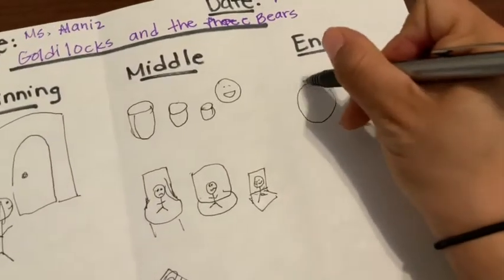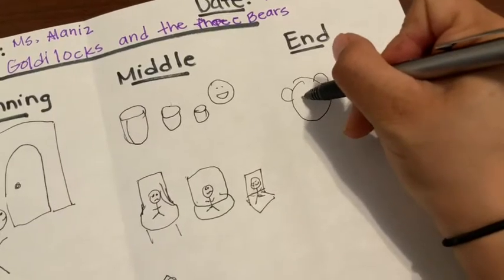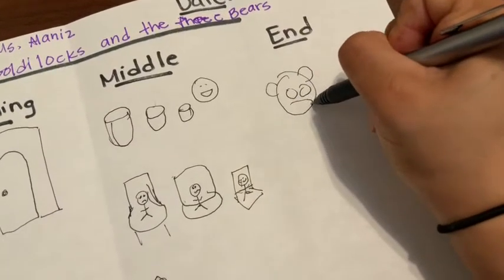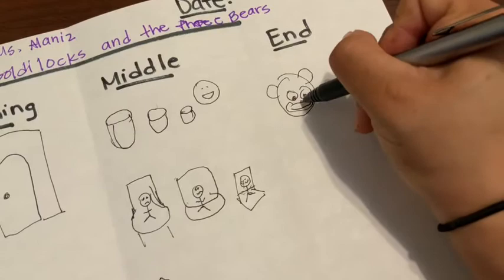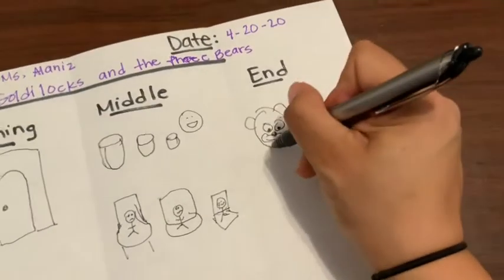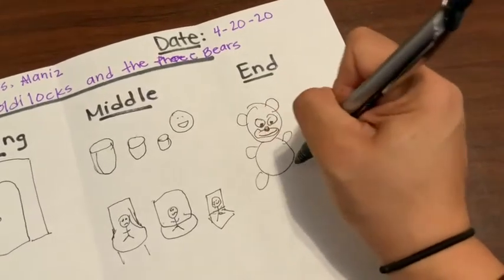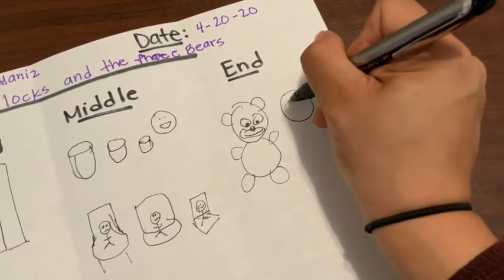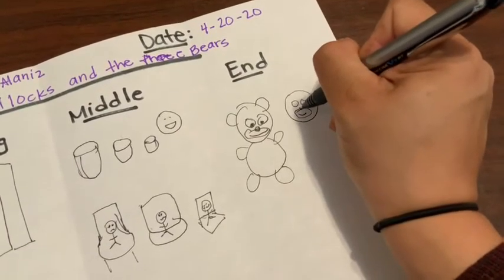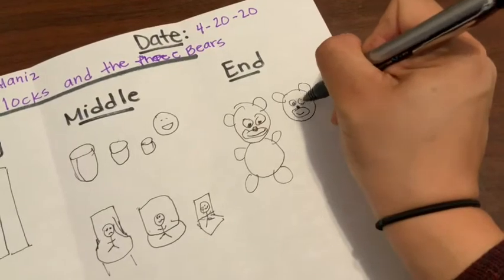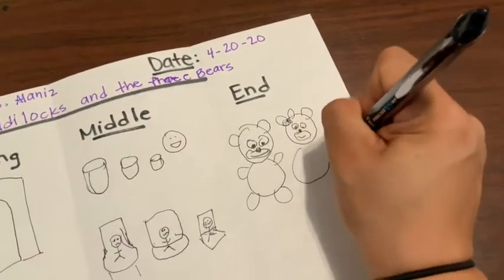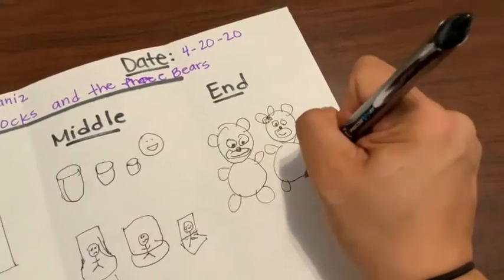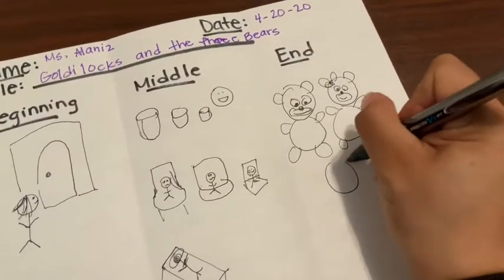And at the very end of the story, the bears came home. So here's Papa Bear. It's not a very good bear, but we do our best. And then there's Mama Bear. I'm going to put a bow in her head so we know that it's Mom. And there's her belly and her arms and her feet. And then there was Baby Bear, right?